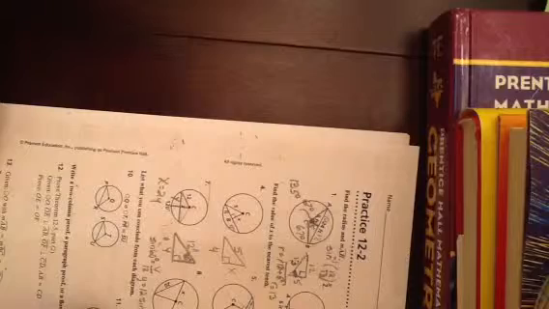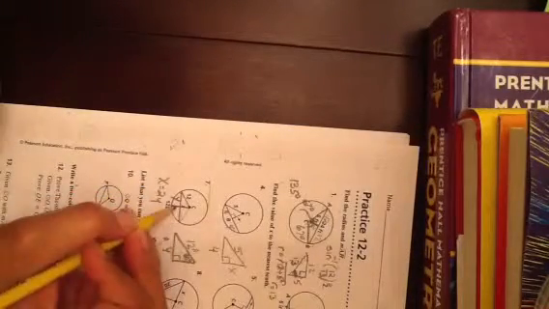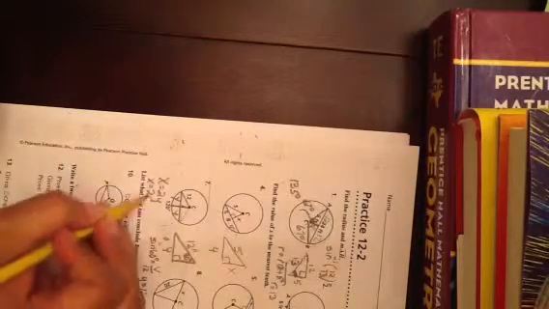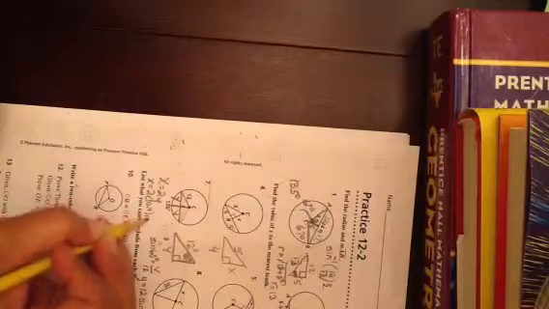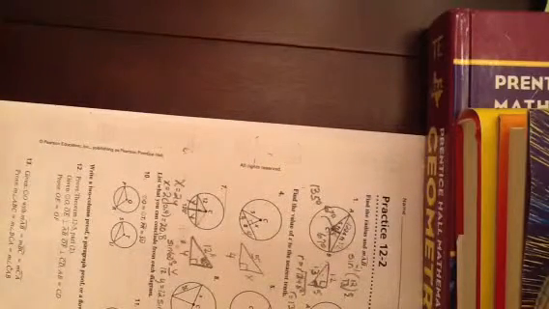So y is equal to 10.4. Remember I said x is going to equal 2y. So x is equal to 2 times 10.4, or 20.8. Okay, so that should give you some ideas on these problems.